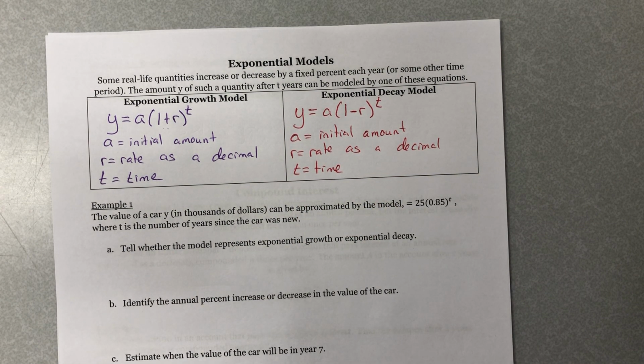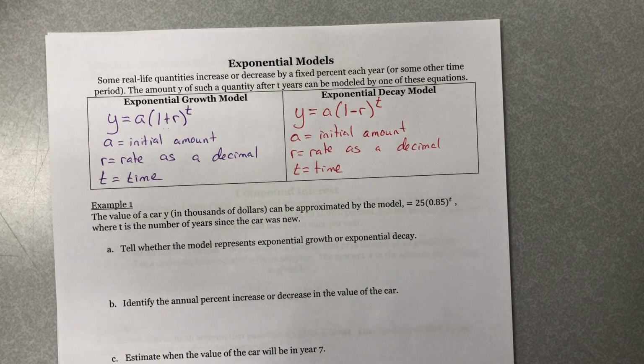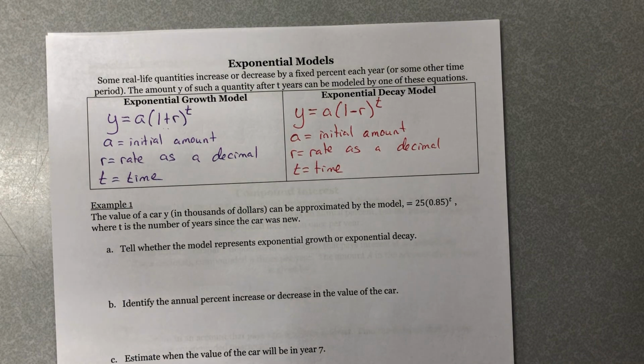As we go through this, each of these questions is going to assess something a little bit different. Our first example says the value of a car, y, in thousands of dollars, can be approximated by the function y equals 25 times 0.85 to the t, where t is the number of years since the car was new.